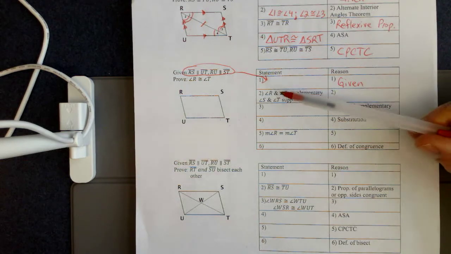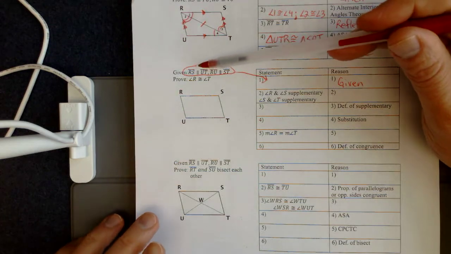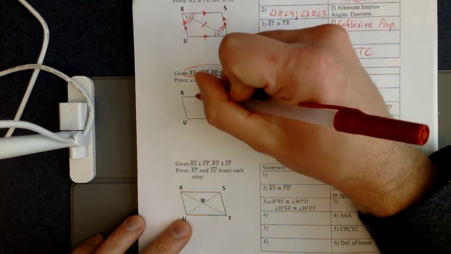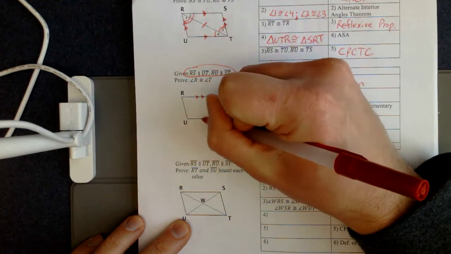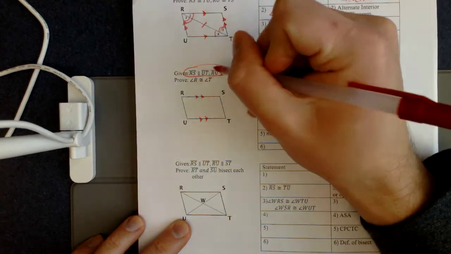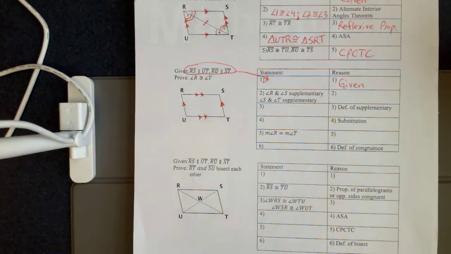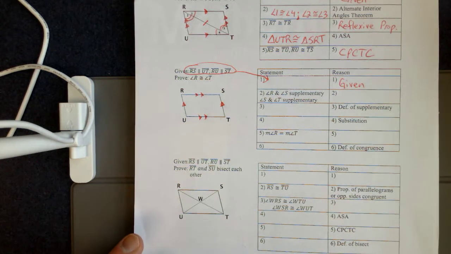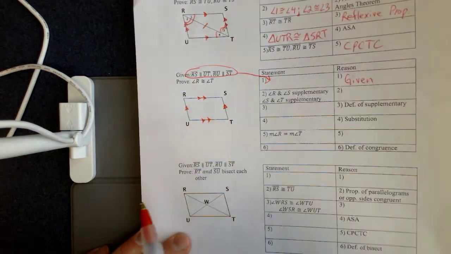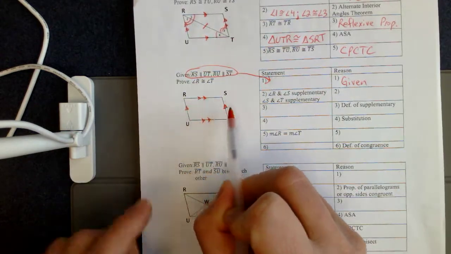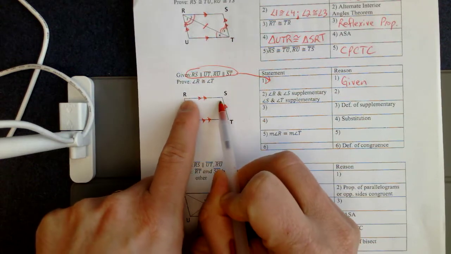In step 2 they put in for us, R and S are supplementary and S and T are supplementary. If you go back to your given, I'm going to put the picture in here, RS and UT are parallel. And same thing with RU and ST. And you'll remember we'll have a theorem back in section 2. We learned a theorem that said if the figure is a parallelogram, then its consecutive interior angles will be supplementary. Well, that's what's happening here. R and S are consecutive interior angles. They're on 2 parallel lines, so they're going to be supplementary.